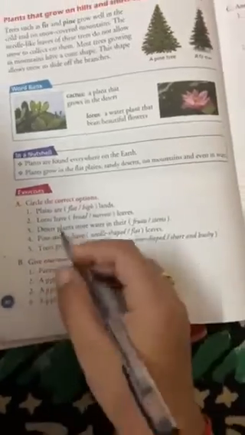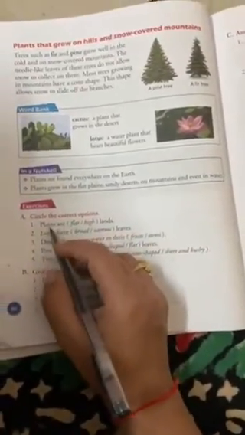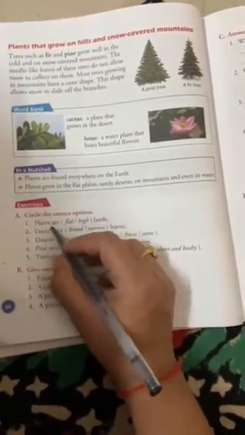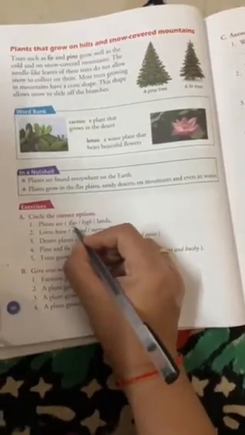Now we are moving forward to the exercises of lesson number 13, and after that I will explain this lesson. So open your page number 80. I'm going to tell you about circling the correct options. Okay, exercise A. Plains are flat or highlands. Sorry, plains are the flatlands.